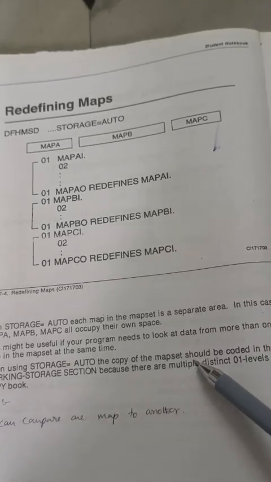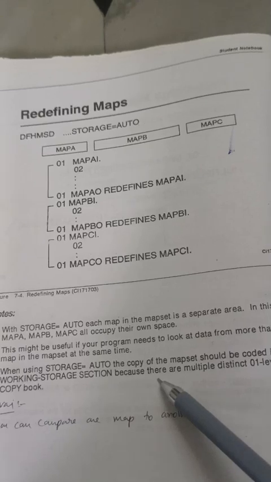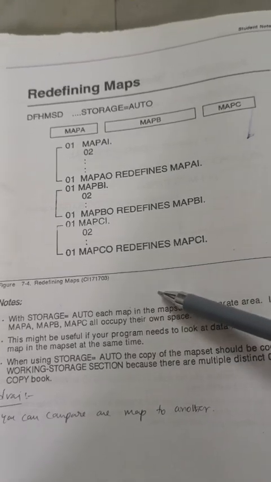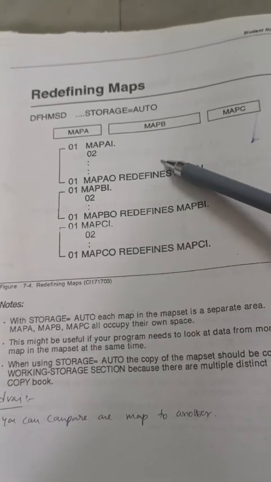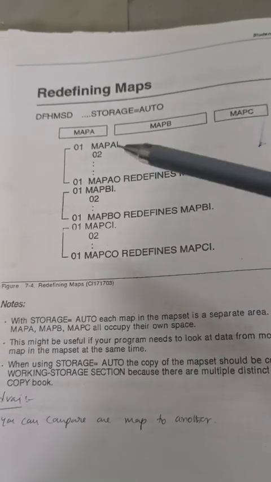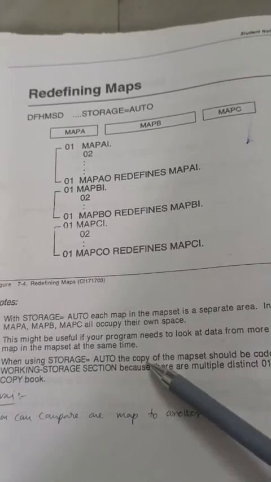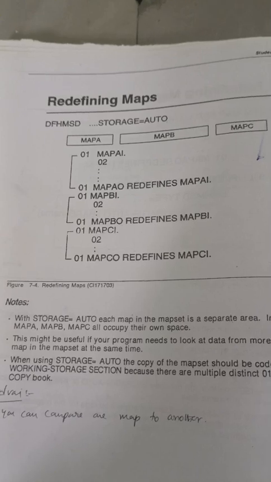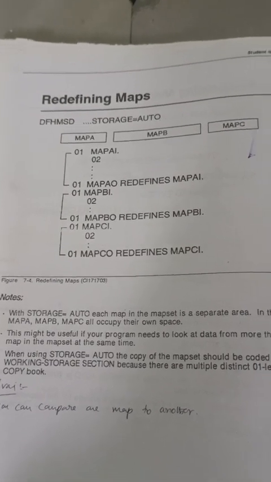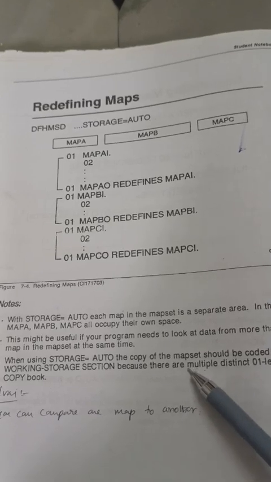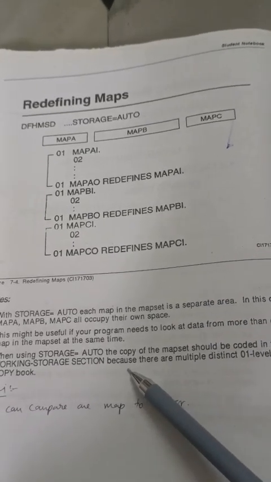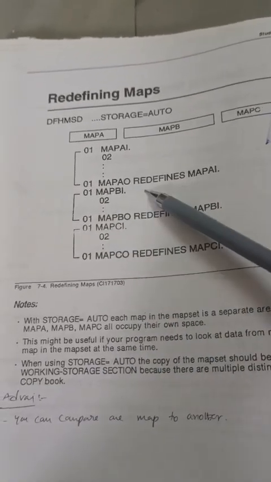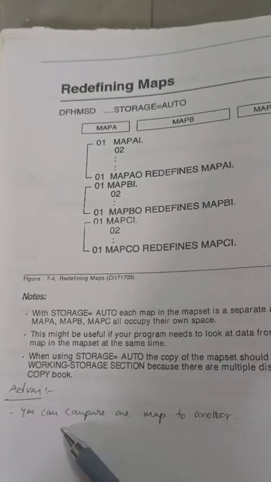When STORAGE=AUTO, the COPY of the map set should be coded in the working storage section, because of the multiple 01 level areas in the copybook. Friends, this is another important point, and an example of an interview question: why do we need to copy the symbolic map name in the working storage section, and why can we not copy it in the linkage section? Whenever we create multiple maps for different storage areas, there are multiple 01 levels in the same copybook. That's why we need to define the symbolic map in the working storage section.